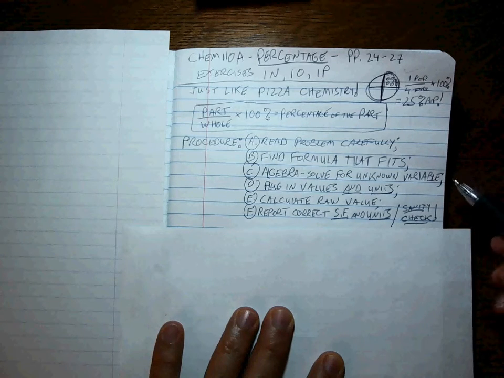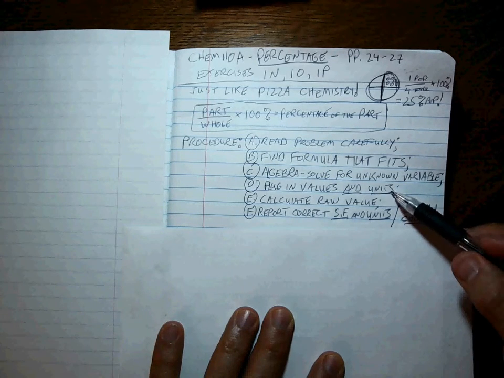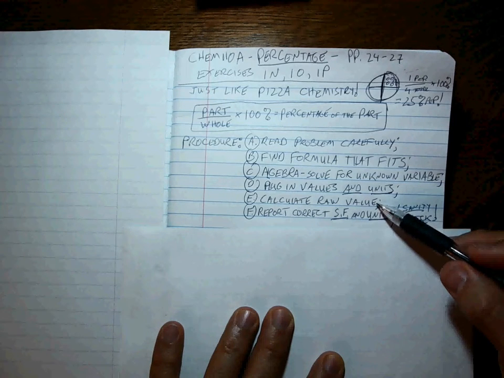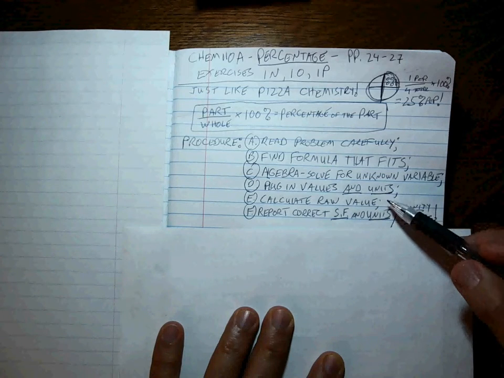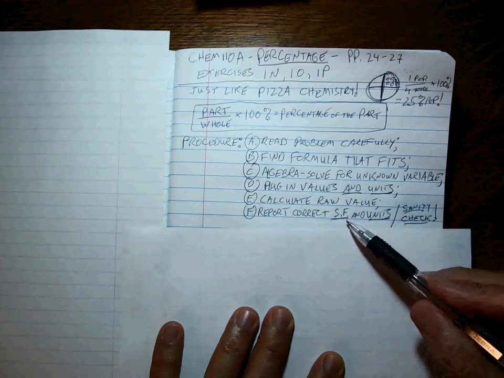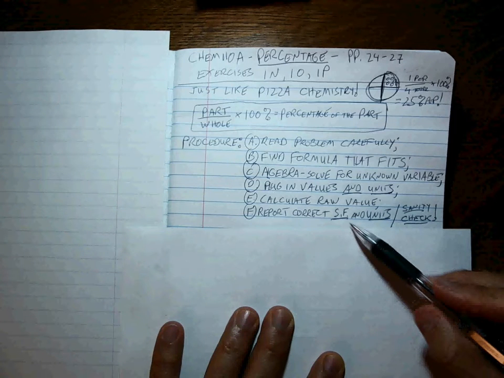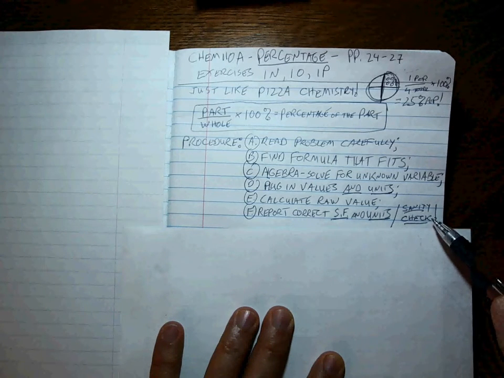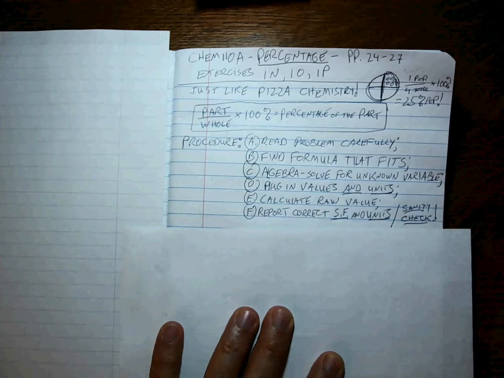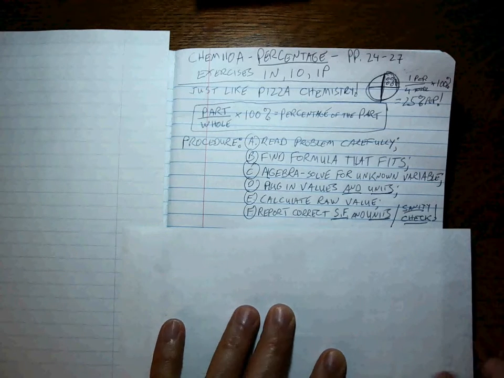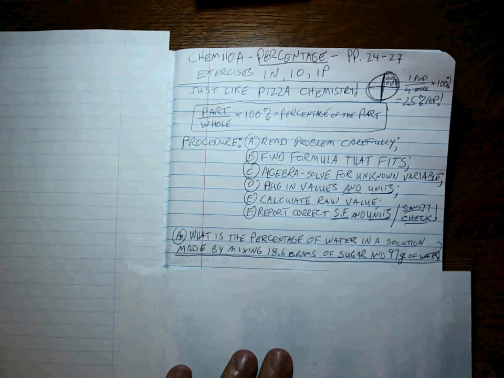Do the algebra first, and then plug in your values with their units. Calculate the raw value as a result of those plugged in values, and then report the answer to the proper number of sig figs and units, and then finish up with a sanity check so you don't make some silly, crazy mistake. Alright, so here's a very typical kind of problem.